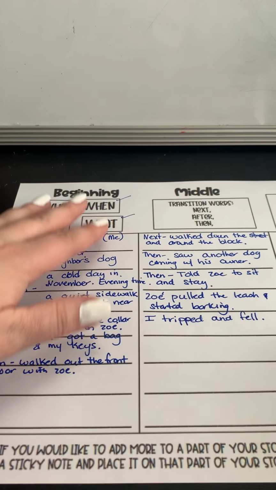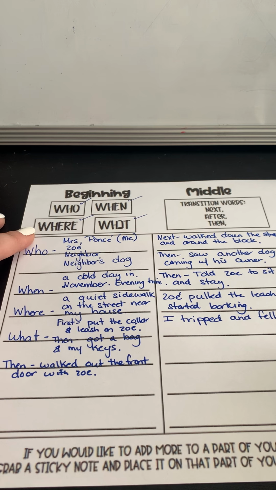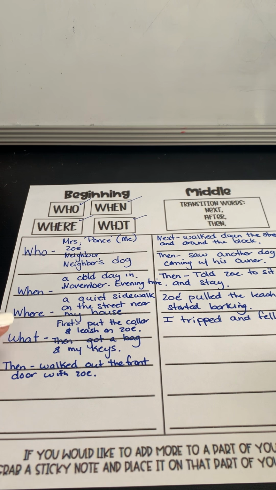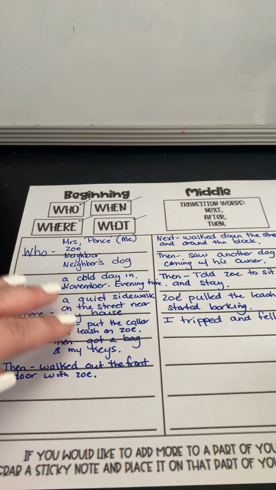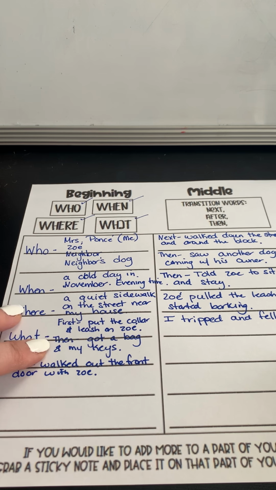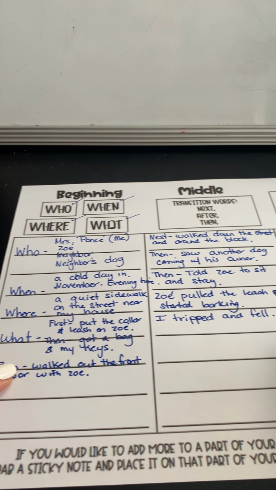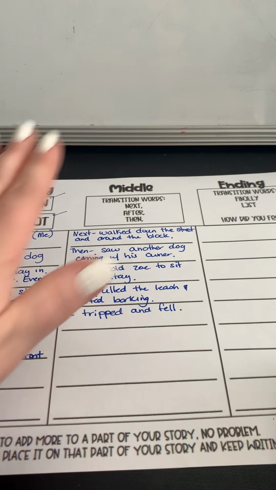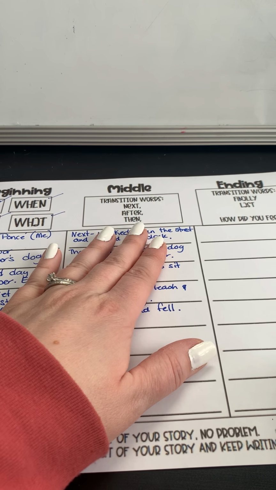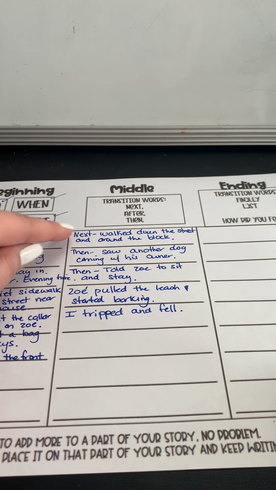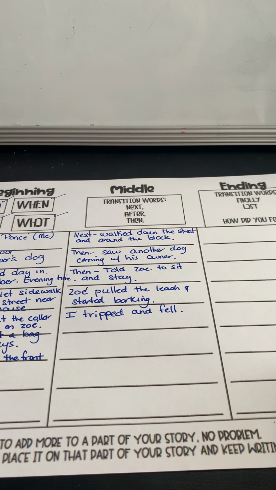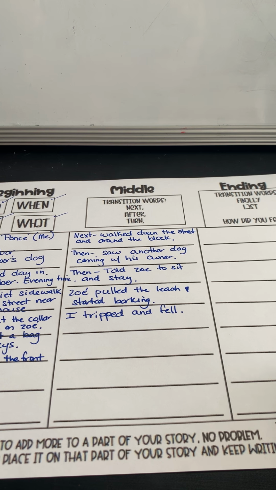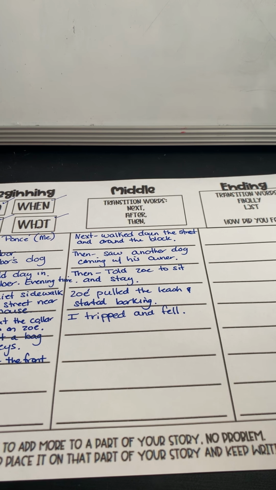So again, here's the beginning. I'm going to talk about who, when, where, and what happened. And the what on this section is the beginning. So I put the collar and the leash on Zoe. I got my bag and my keys. I walked out the front door with Zoe the dog. My middle is the big part of the story that happened, the big problem. So I walked down the street and around the block. I saw another dog coming with his owner, told Zoe to sit and stay. Zoe pulled the leash. She started barking. I tripped and I fell.